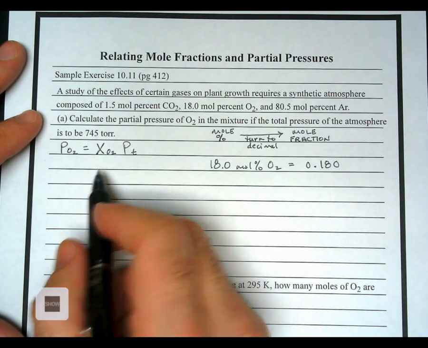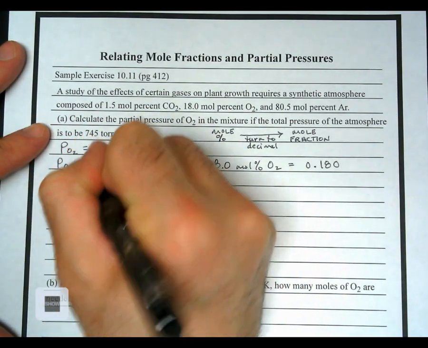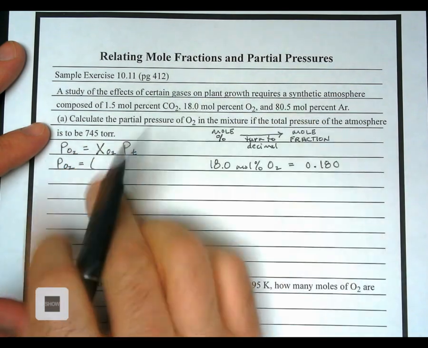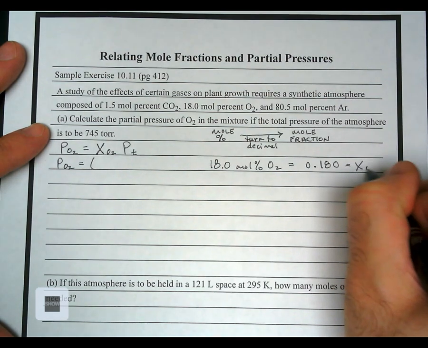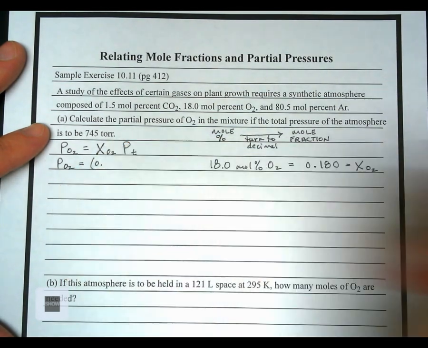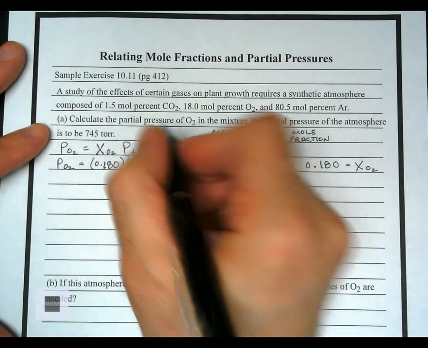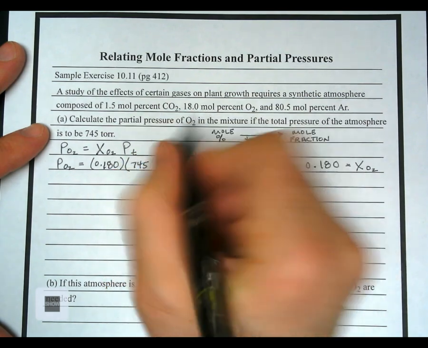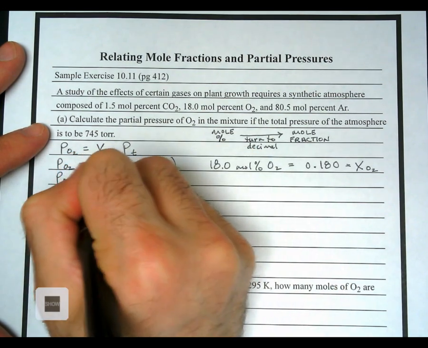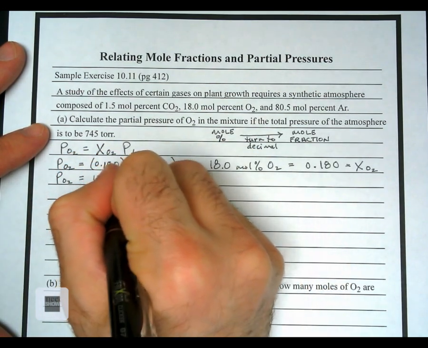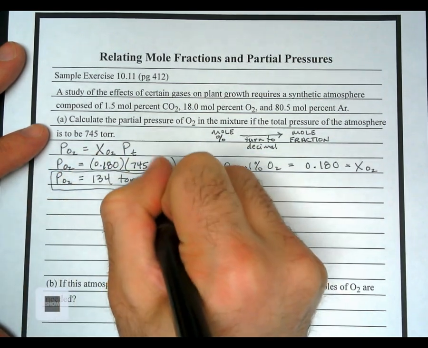So the pressure of O2 equals 0.180 times the total pressure, 745 torr. So the pressure of O2 equals 134 torr.